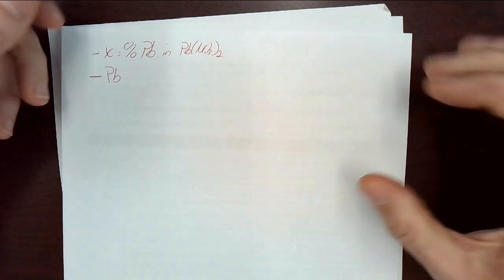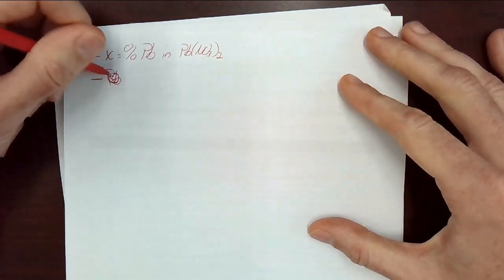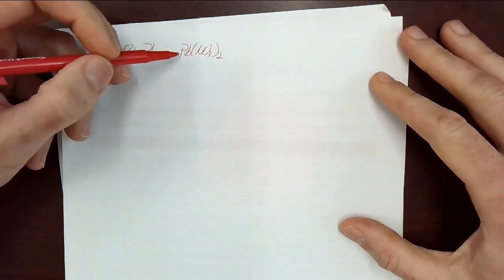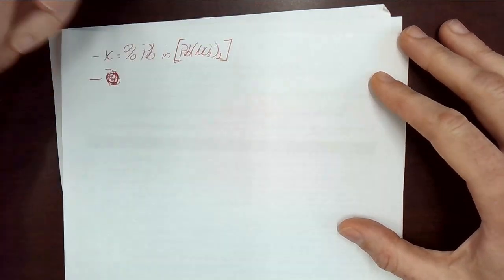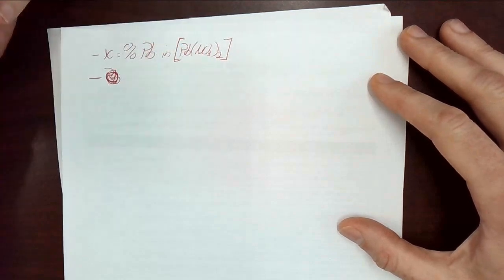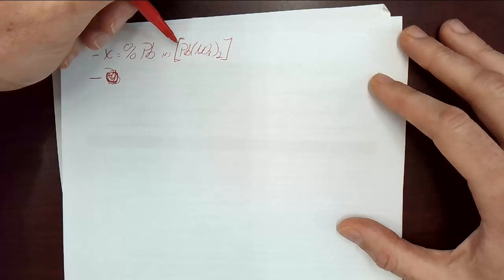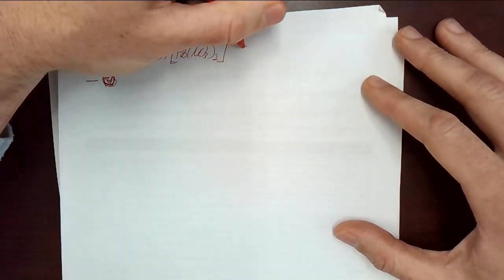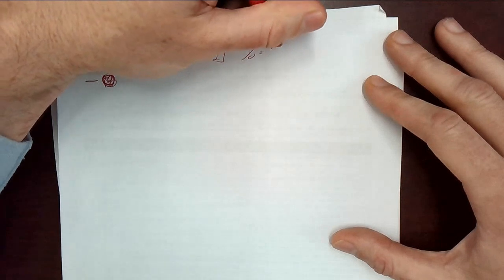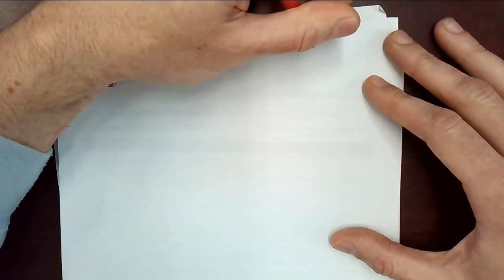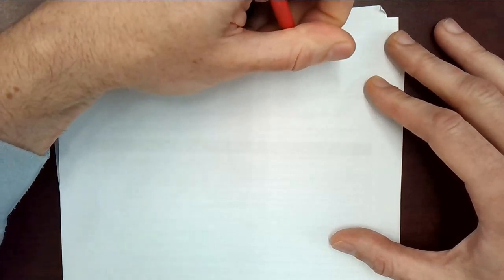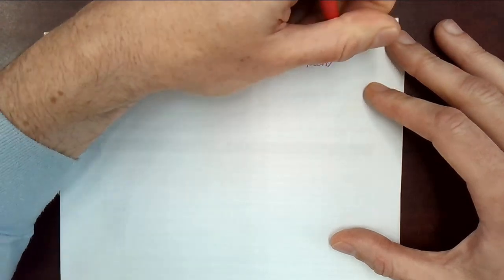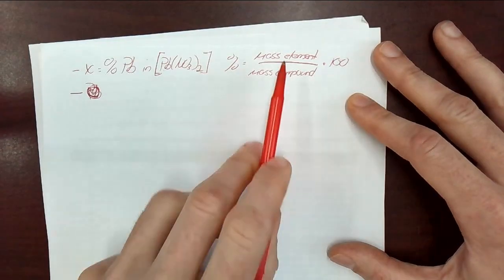In order to do this, here you're not given any numbers. So what that means is, to get the percent composition of lead, we need to get the mass of this substance. What's the total mass of this substance, and what's the total mass of the parts? So my percent composition equation is equal to the mass of the element divided by the mass of the compound times 100.